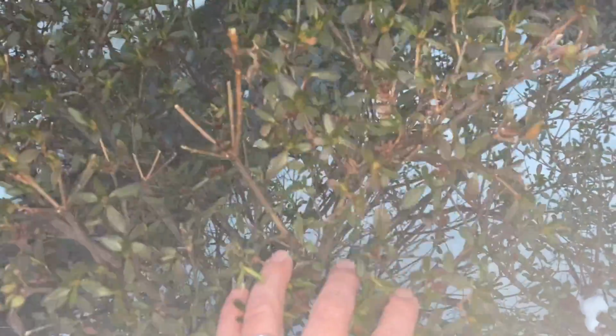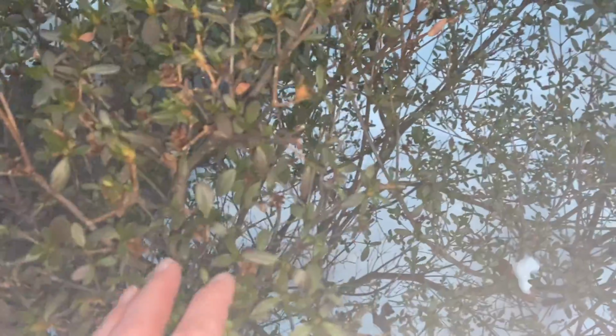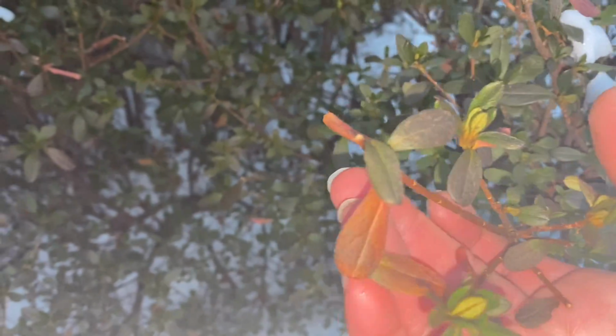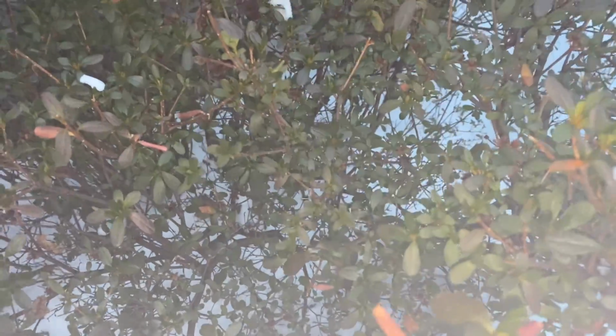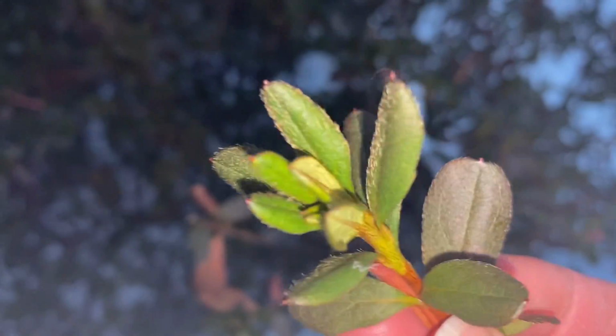Here is my azalea bush. I showed you azalea leaves earlier in the fall. Here's another azalea. So far, the azaleas are holding on to their leaves, but if you see, they are turning colors. We'll see if the azaleas drop their leaves. I'll take a little bit of the azalea leaves in to inspect also.